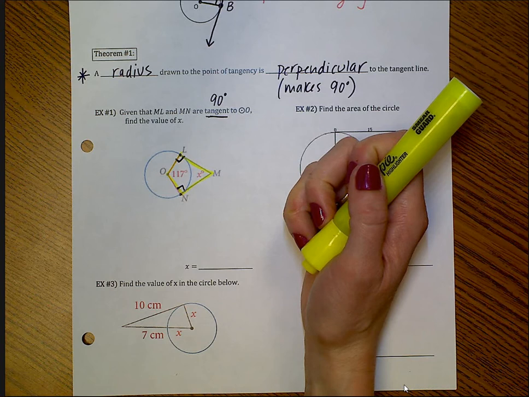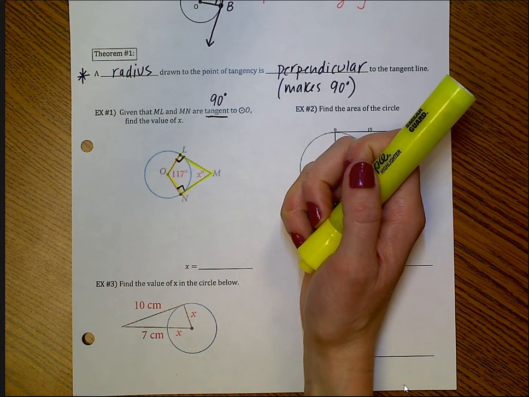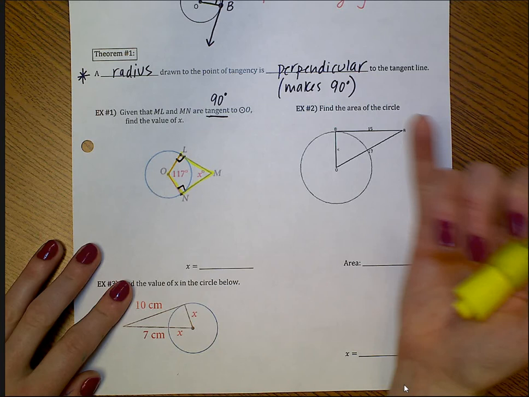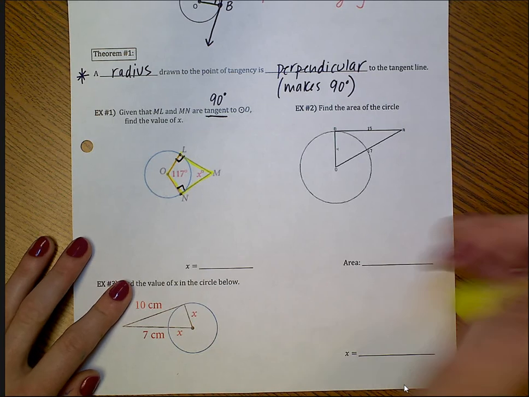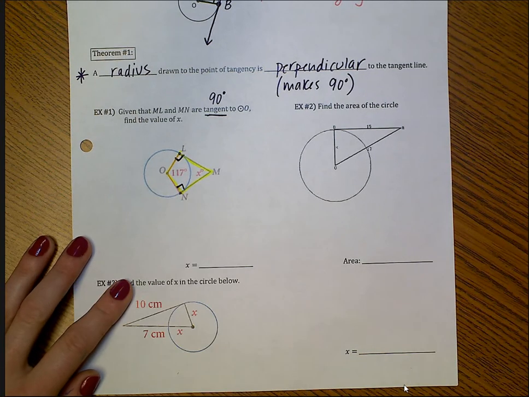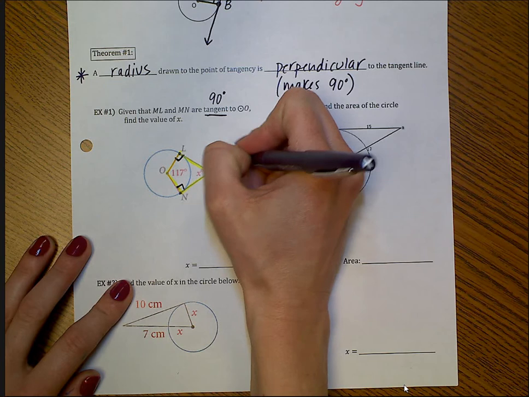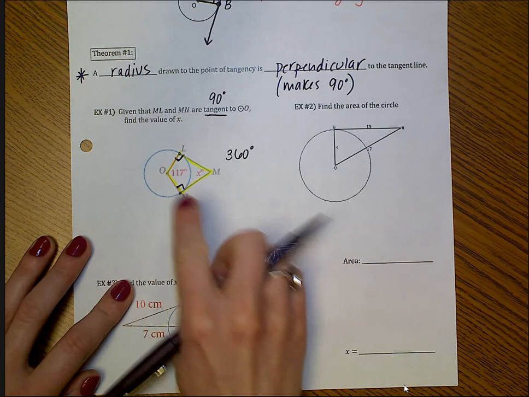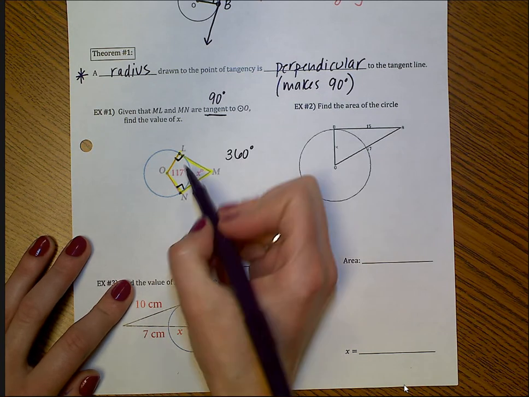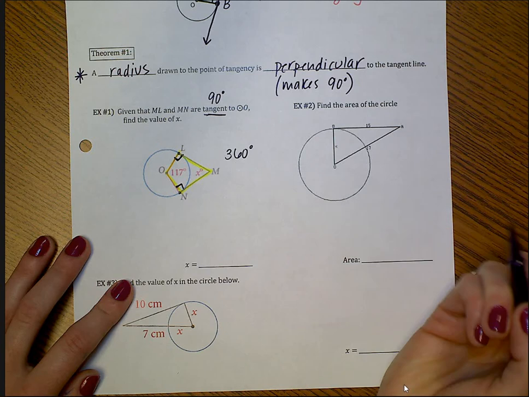So you'll see a lot of right triangle stuff. This one's a quadrilateral, so it looks like a kite. I should know that there's 360 degrees in this quadrilateral, in this kite. So I have 3 of the angles. I just need to find x, which is the 4th.